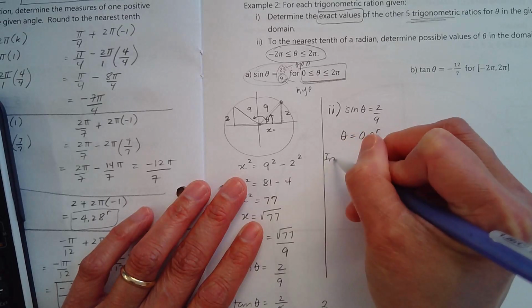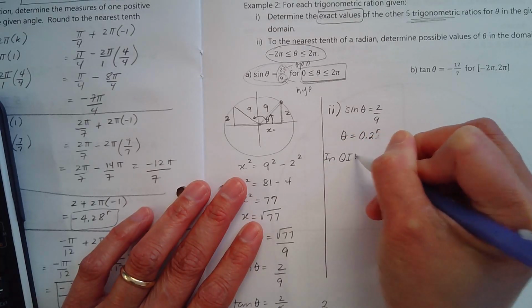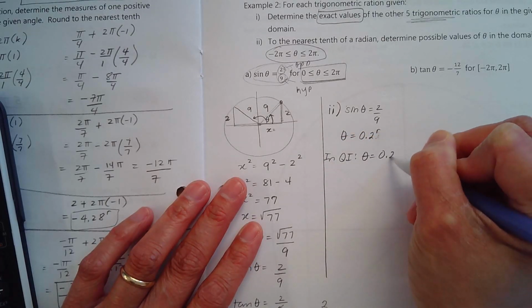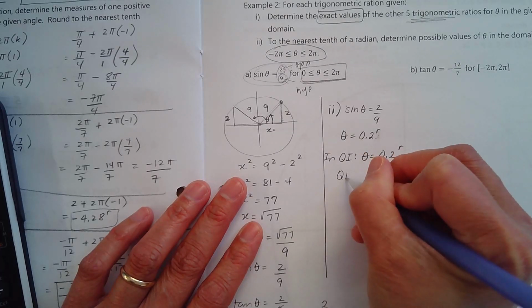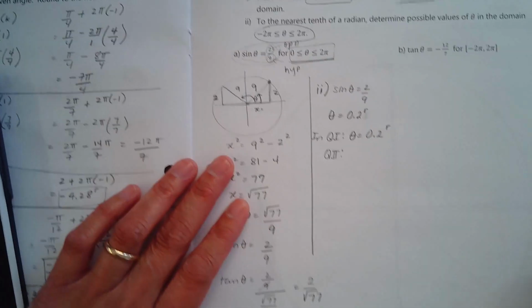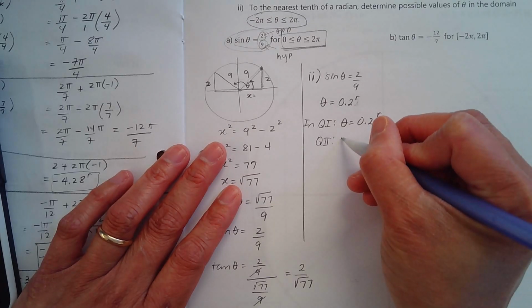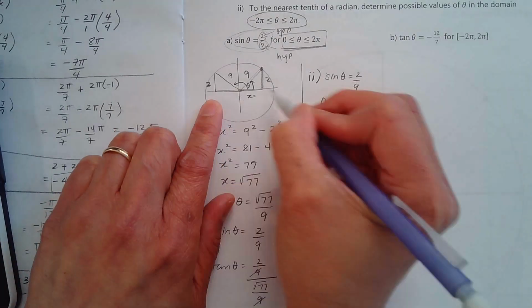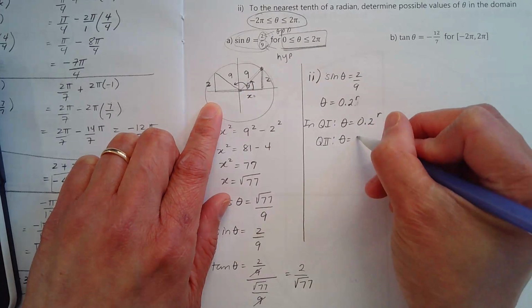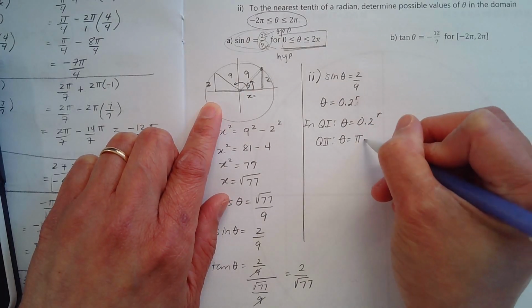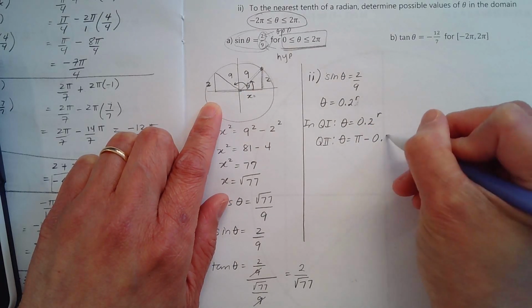So in quadrant 1, theta equals 0.2 radians. In quadrant 2, what would it be? It's going to be, from here to here, pi minus 0.2.